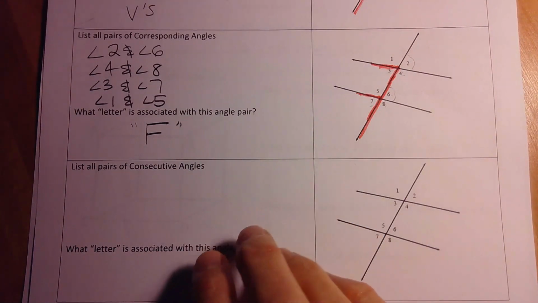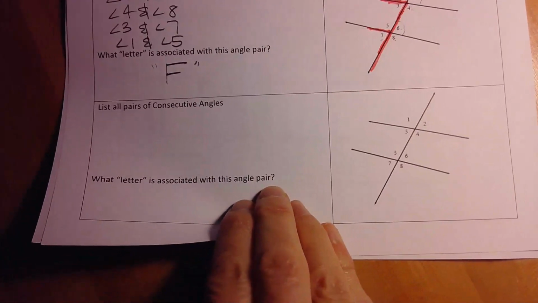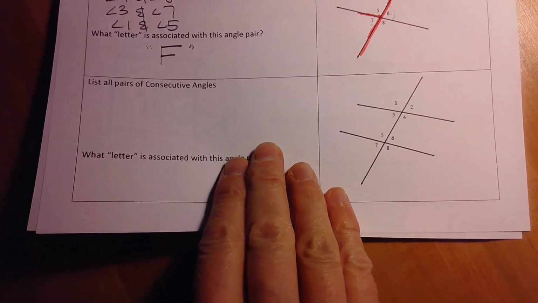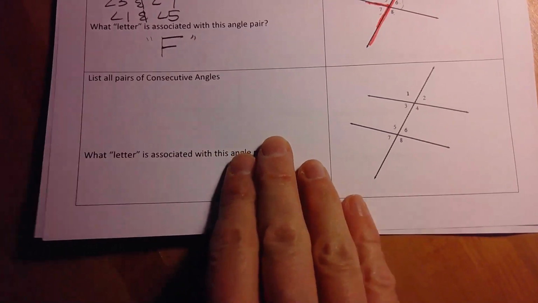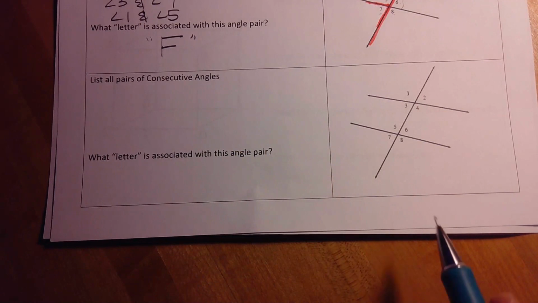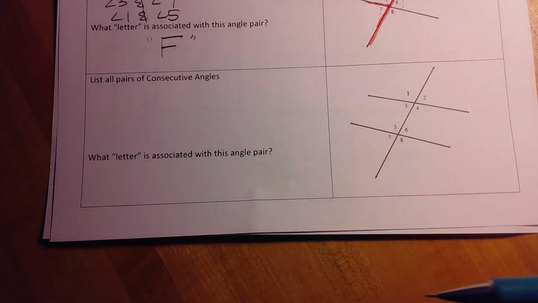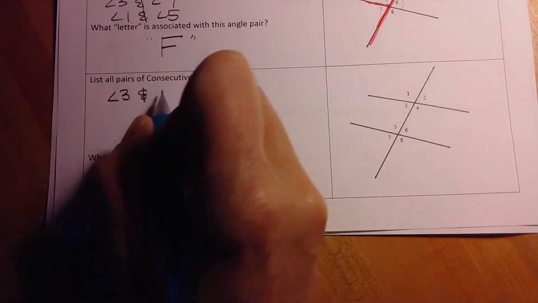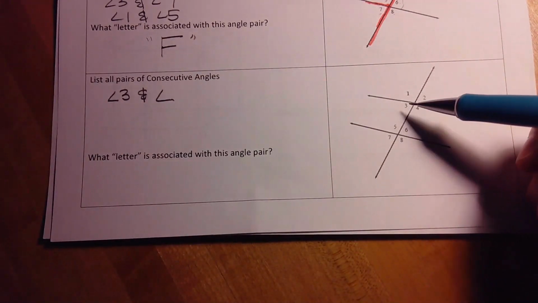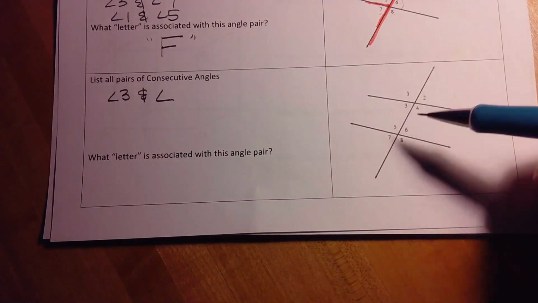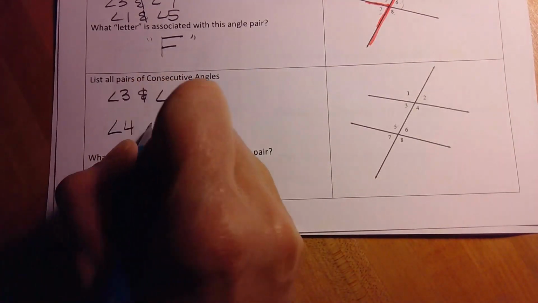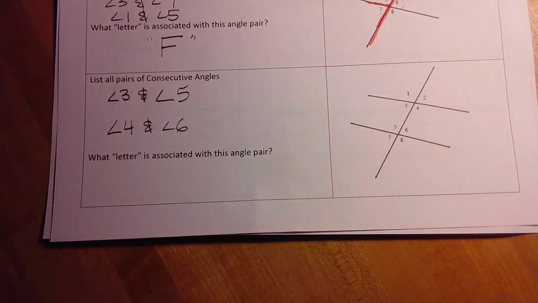Okay, and then the last angle pair is called consecutive. And I wish it was not also a word that started with C, because corresponding and consecutives people always mix them up. All right, so the rule with consecutives, they are an angle pair, interior only, same side of the transversal. Okay, so angle 3 and angle, here's 3. So same side of the transversal, interior only. That forces it to be angle 5. All right, angle 4 and angle 6 is the other.